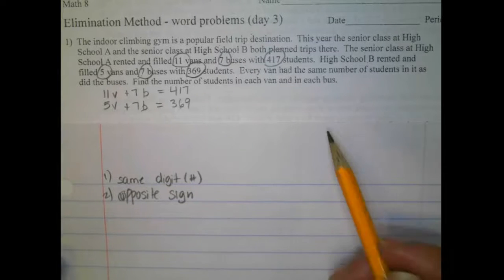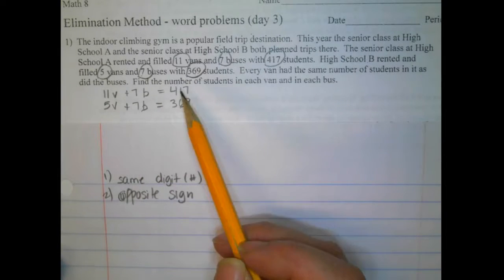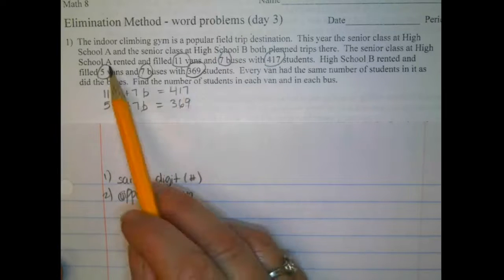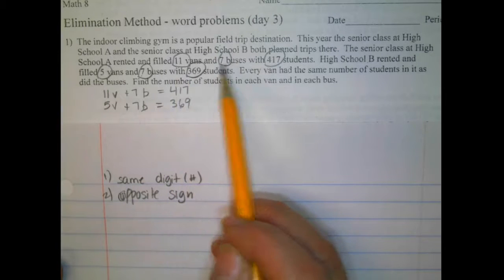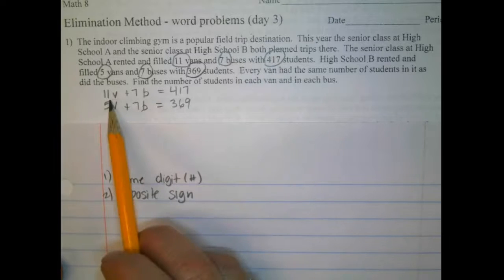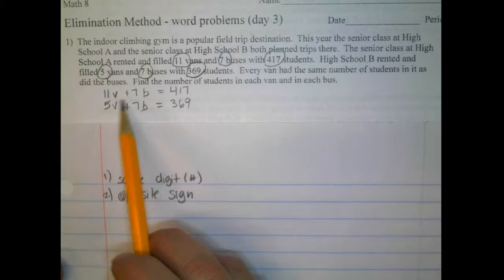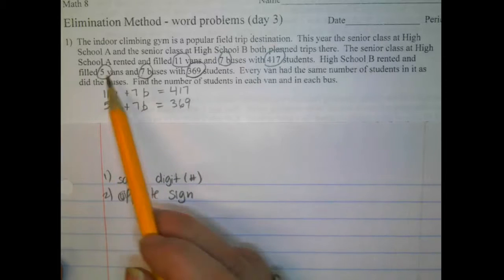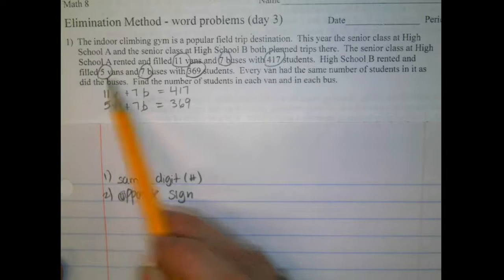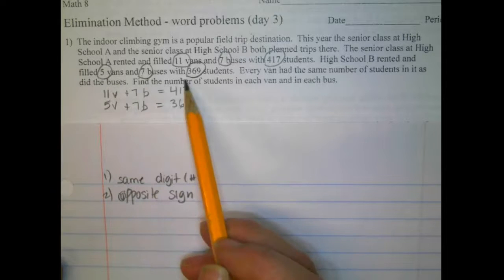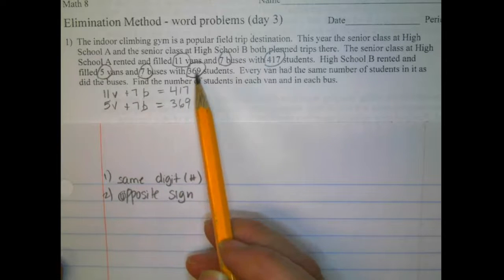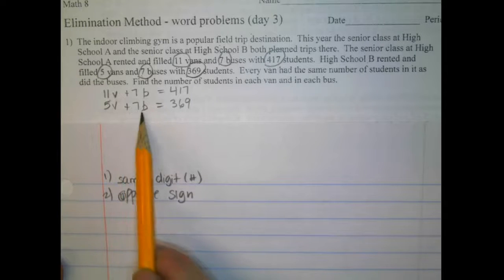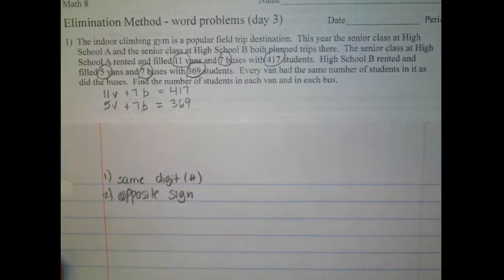All right, so let's recap. We read it. We learned that School A rented 11 vans, 7 buses, and had 417 students. So that gave us our 11V plus 7B equals 417. School B rented 5 vans and 7 buses and a total of 369 students. So that gave us 5V plus 7B equals 369.